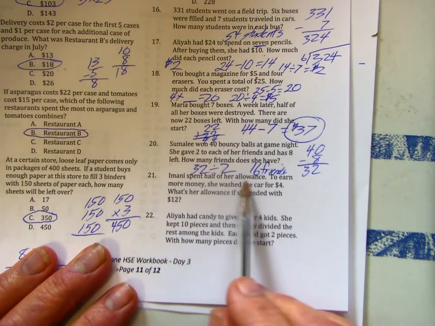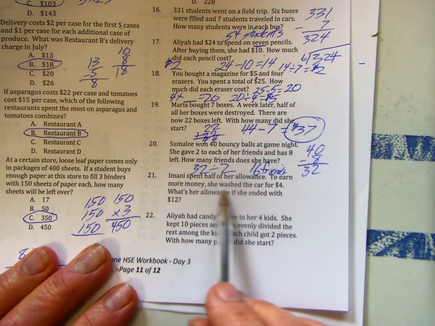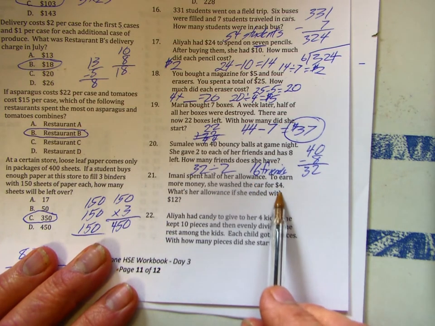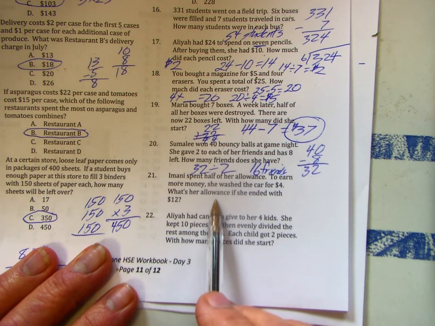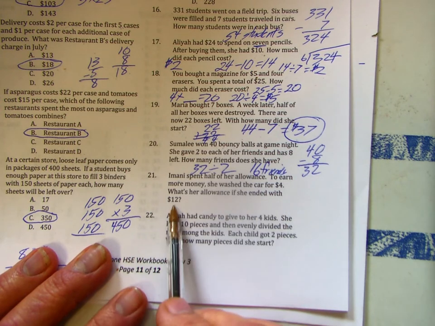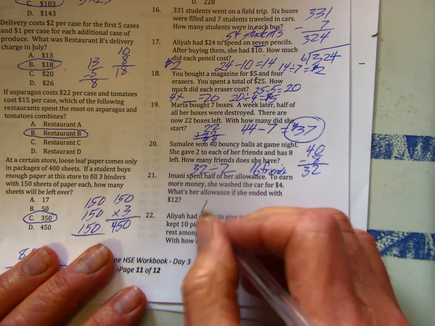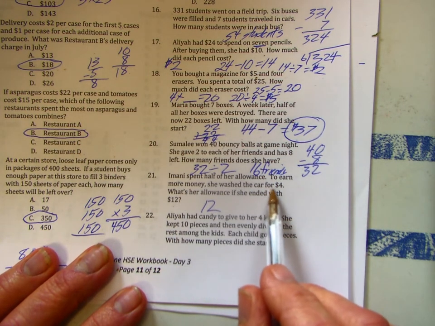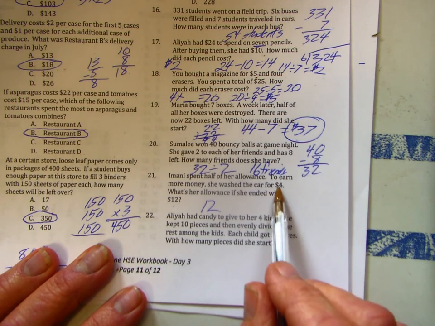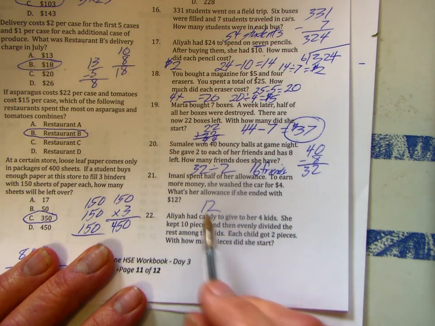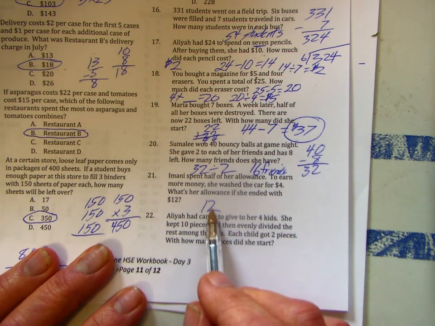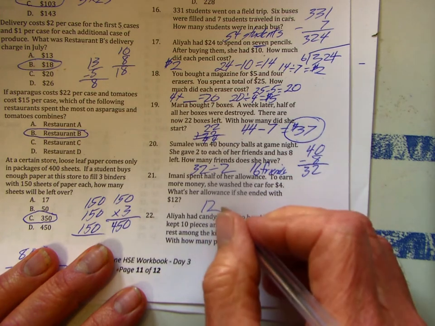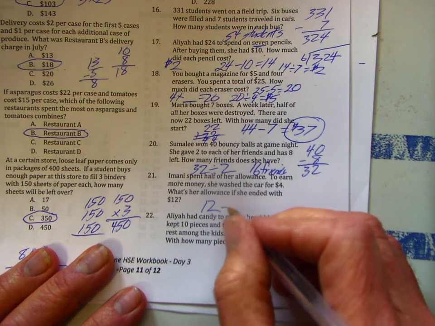Imani spent half of her allowance. To earn more money, she washed the car for $4. What's her allowance if she ended up with $12? Again, you're going to work backwards. She ended up with 12, and that was after she washed the car and got $4. So before she had the 12, you've got to take away the 4 that she got for washing the car.